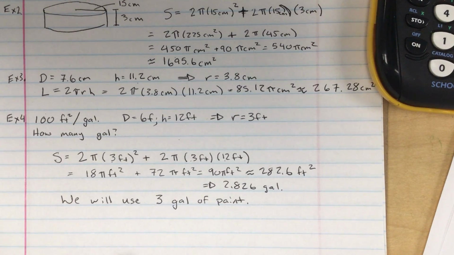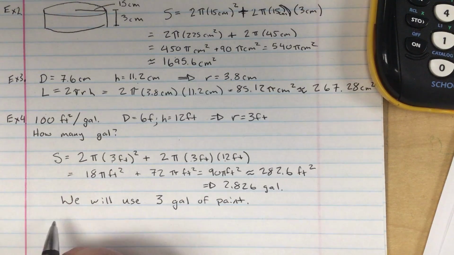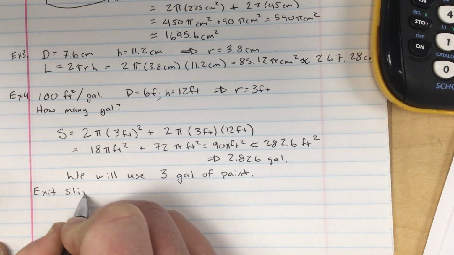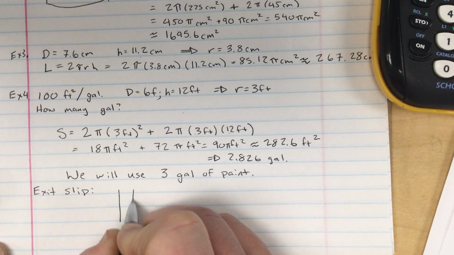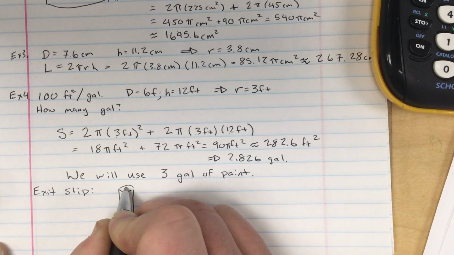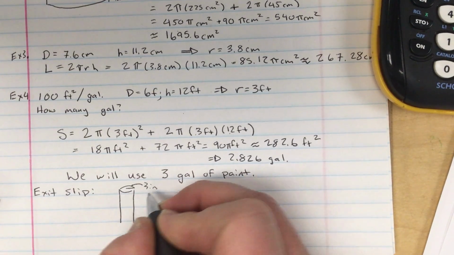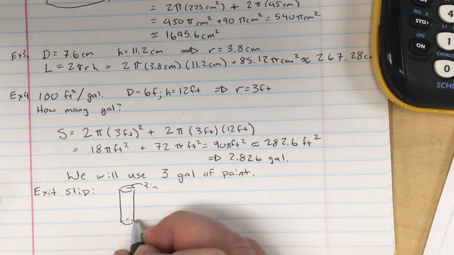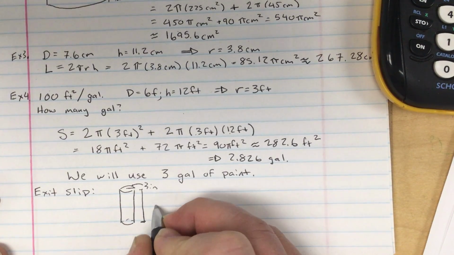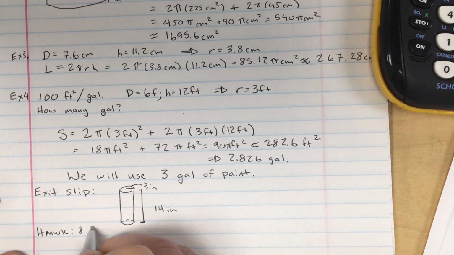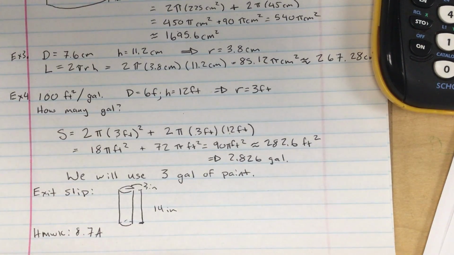All right, so your homework, actually just exit slip first, and you can show this to your teacher. And it's find the area. So we have 3 inches here for your radius, and your height is 14 inches, and your answer is 8.78. So finish up your exit slip, show your teacher, and then do your homework.